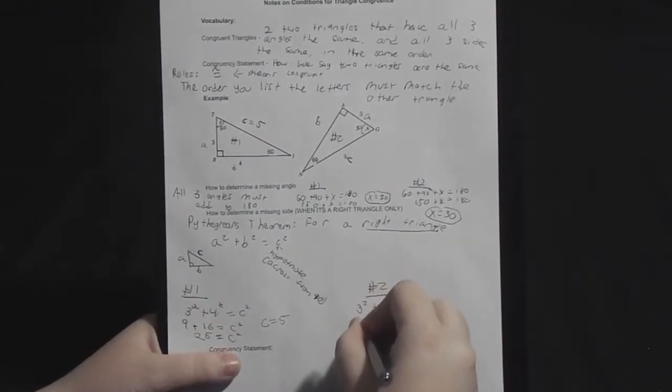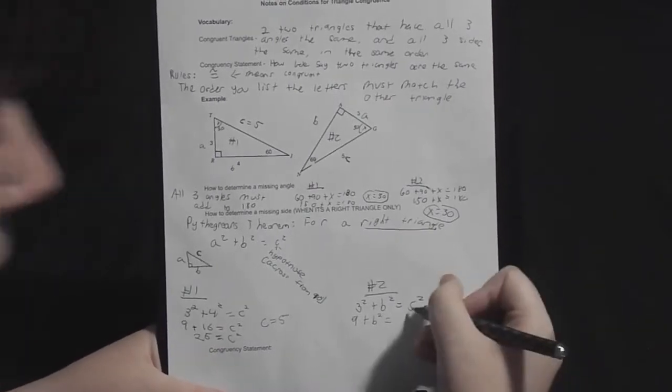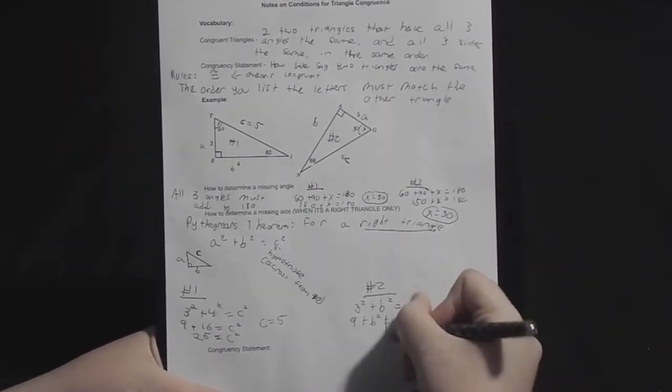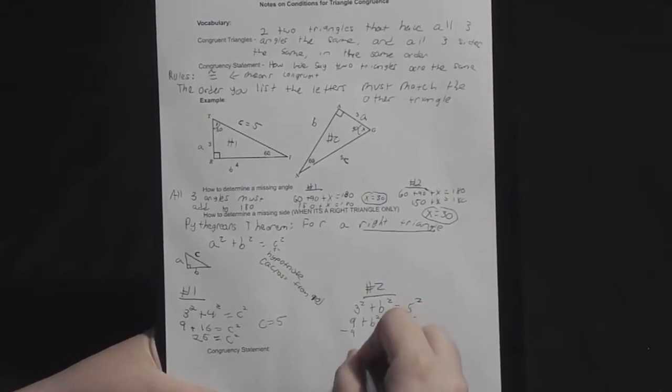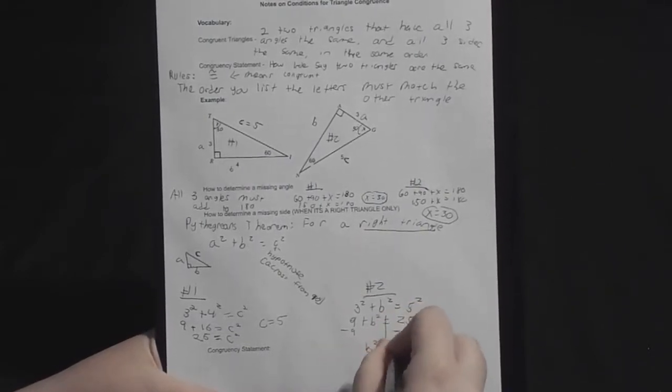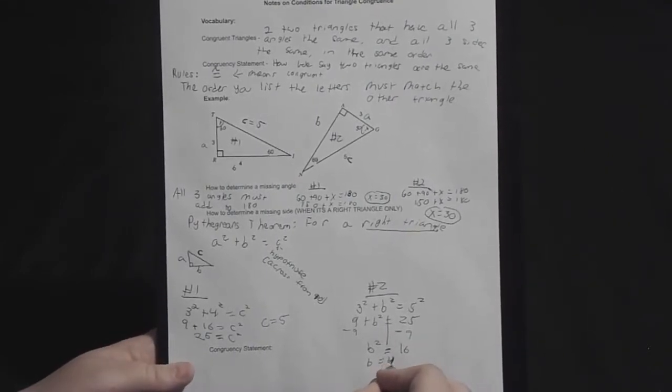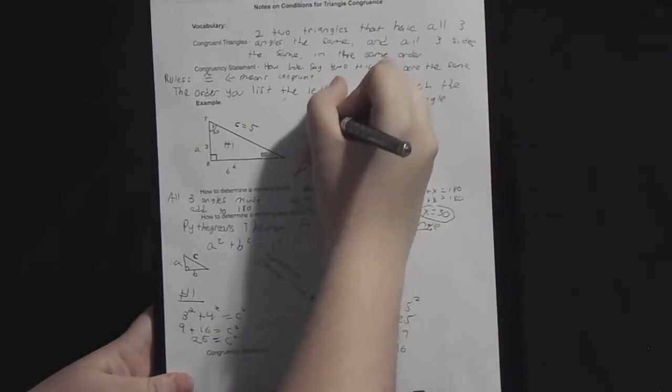When I work it out, 3 squared is 9. I don't know B squared at all, because I don't know what B is. And 5 squared is 25. So when I go to solve, I minus my 9, minus my 9, so that B squared equals 16. So there's some number out there, when I times it by itself, because that's what squared means, is 16, and the answer is 4. B is 4, because 4 times 4 is 16. So then up here I can say B is 4.